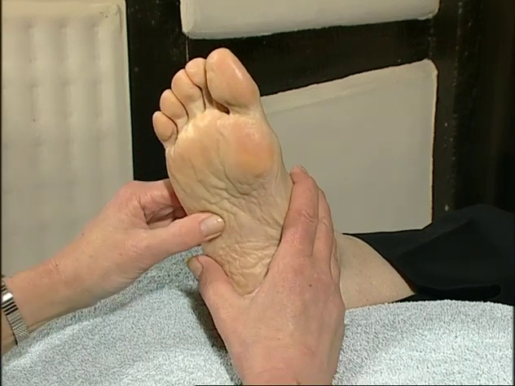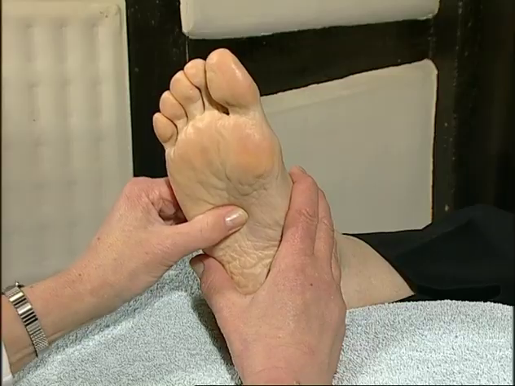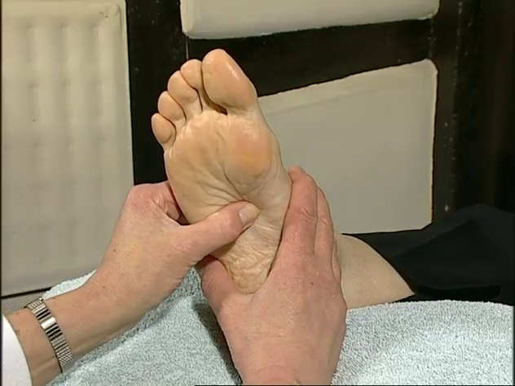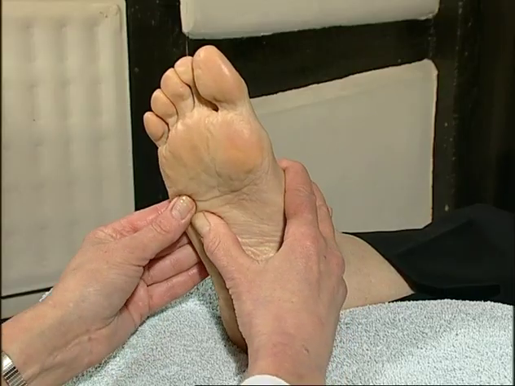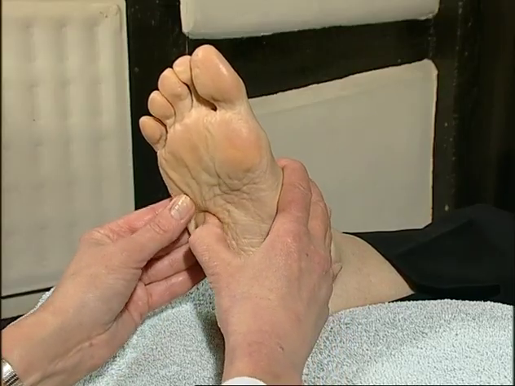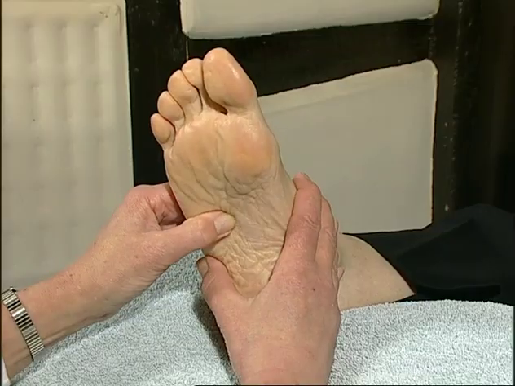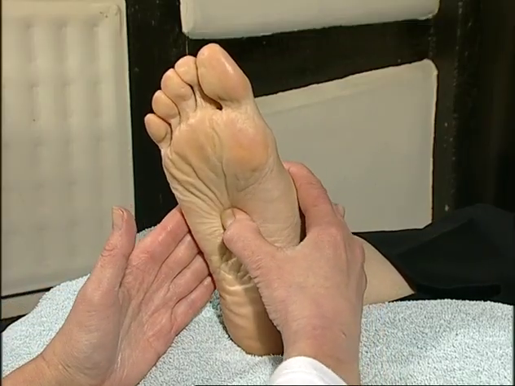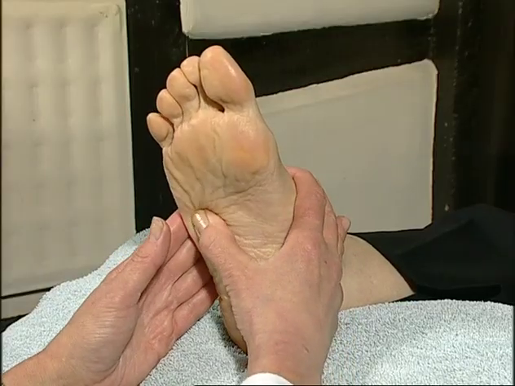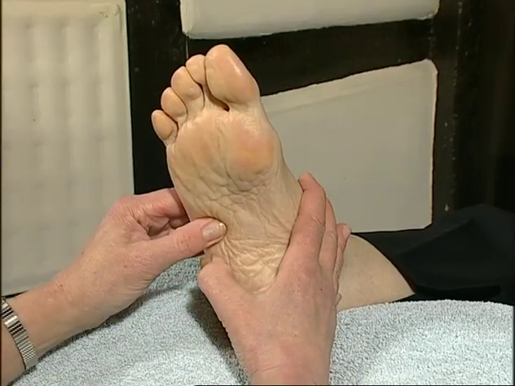Then change hands and work back across towards zone 1, but go just a little less far with each of those movements because the liver reflex occupies a triangular shape on the foot between diaphragm and waist level. The bulk of the liver reflex is in zones 5, 4 and 3 and just the upper part of zones 1 and 2.